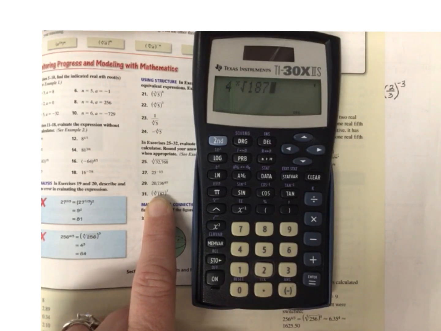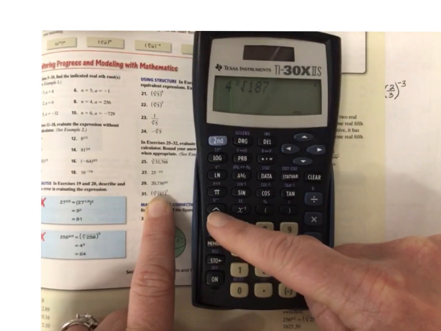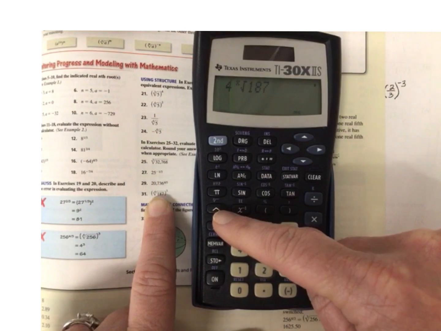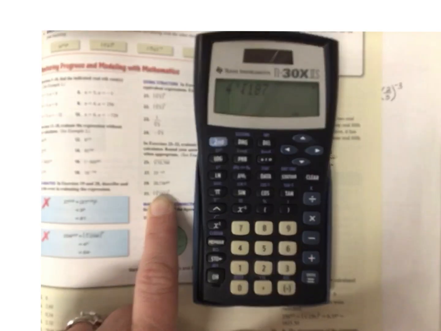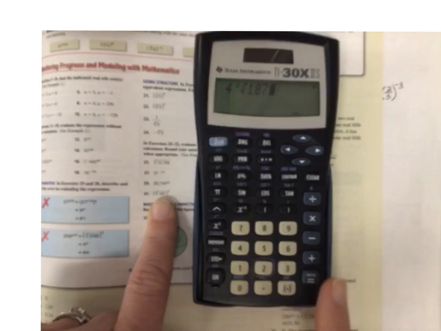What is she typing? What am I typing to get what? The x root? I'm hitting second, and then I'm hitting this button, the caret. See, y'all would have just told me that. I said it like 4 times. Not you, them. I asked them to help me.